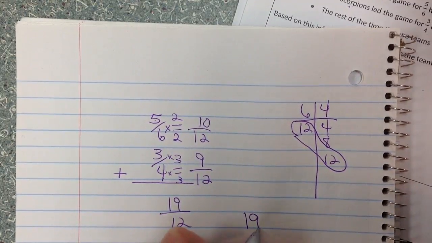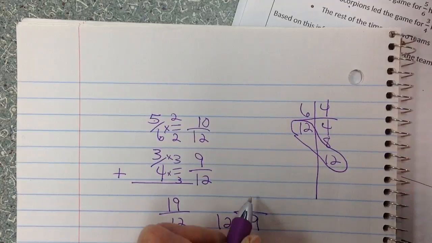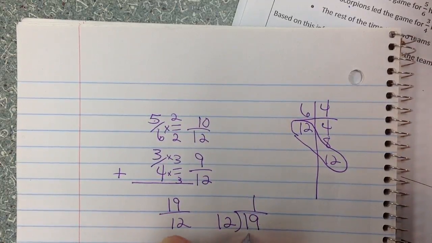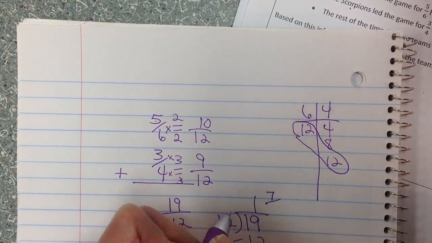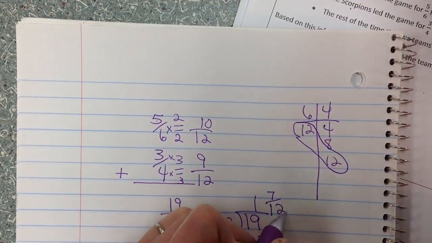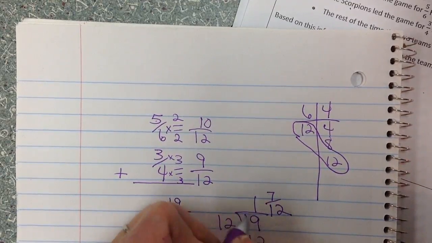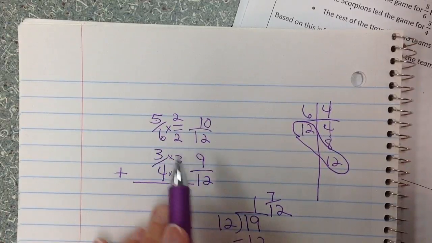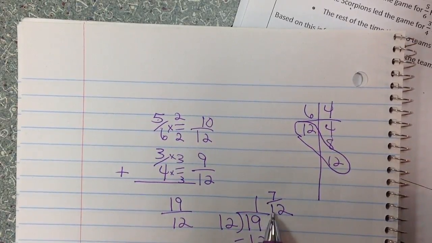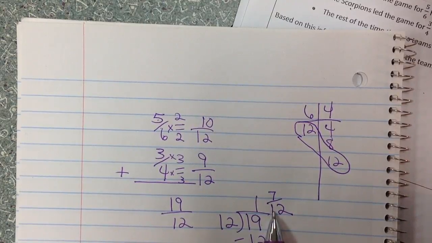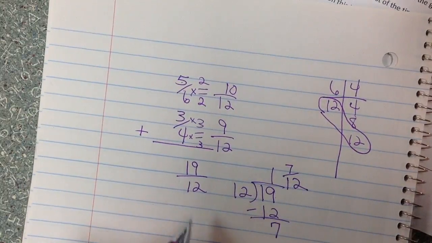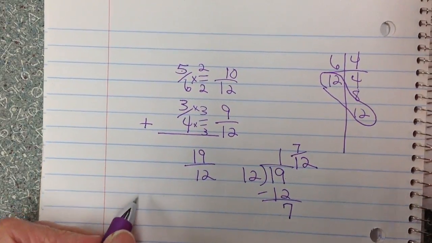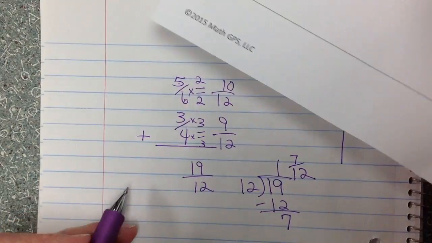I'm going to put my top number in the box, divide by my bottom. 12 goes into 19 once, and then I subtract. My remainder is 7. I put it upstairs. My divisor is 12. It goes downstairs. This is what the strikers led by and the scorpions led by added together. Now I've got to go back and subtract it from the total of the whole game.